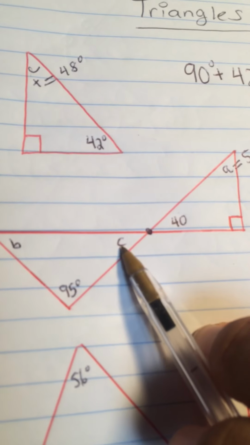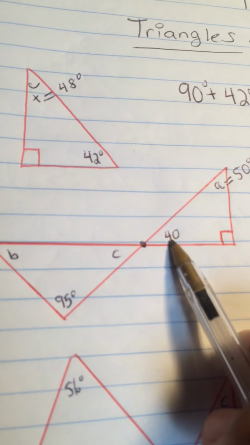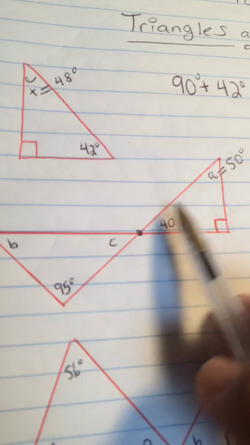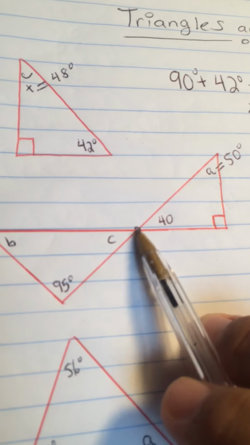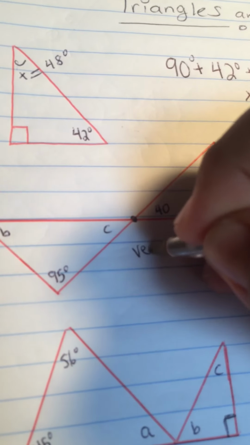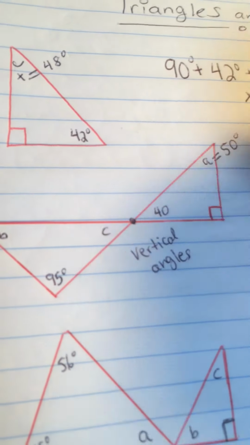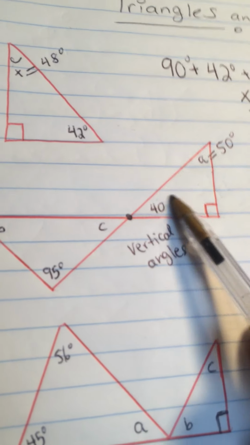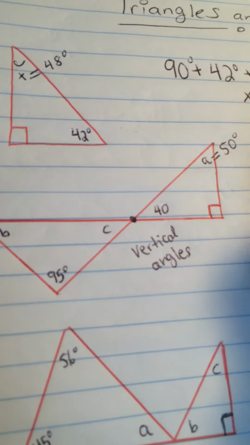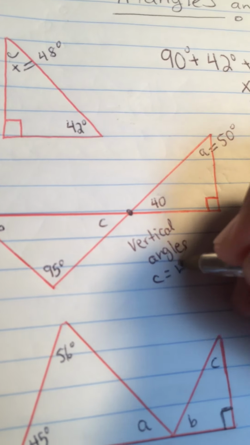So this angle is the same measurement as this angle, even if the triangles are not similar, but these two share a vertex. So that means that they are vertical angles. And vertical angles are congruent. So that means that we already have the measurement for angle C. C is equal to 40.